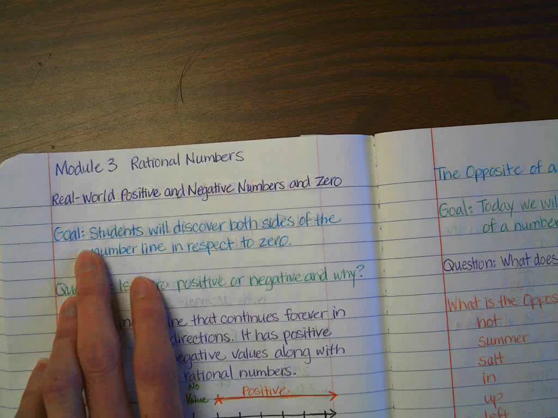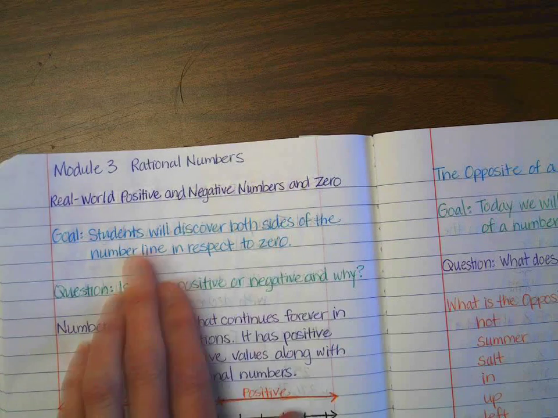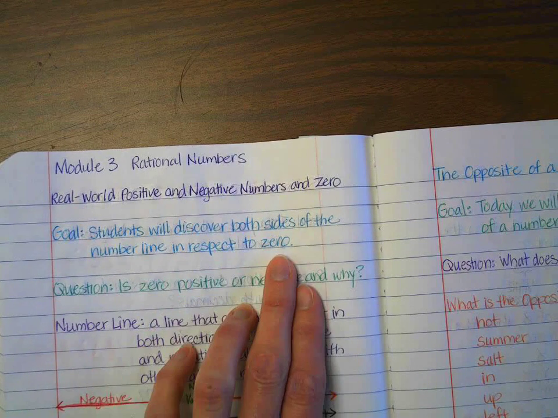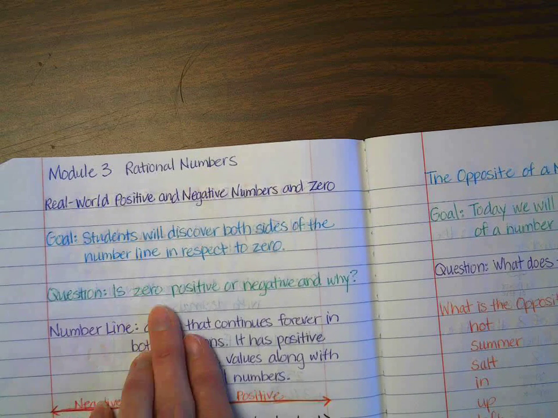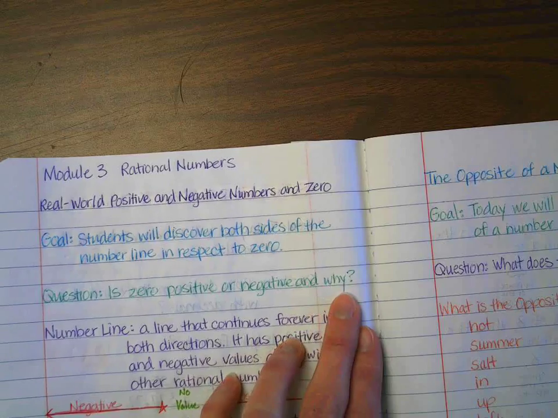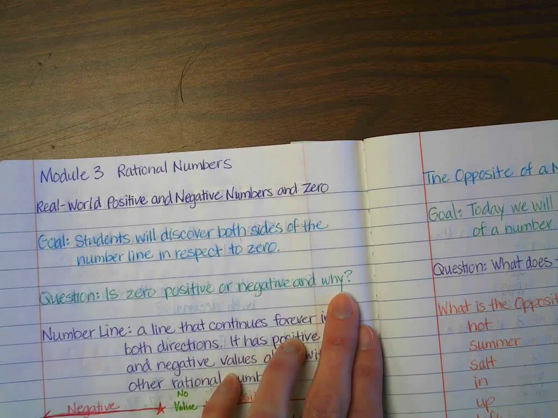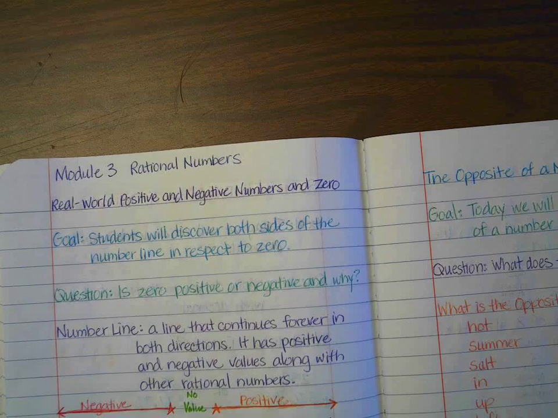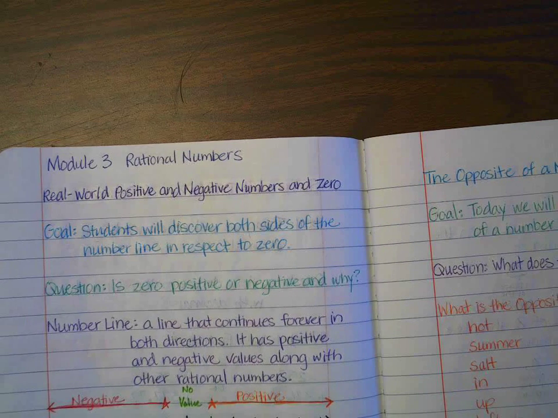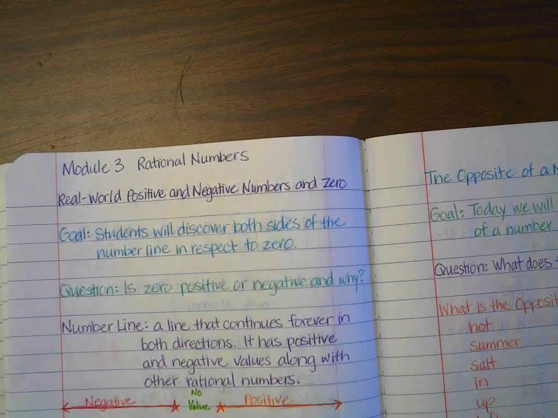I don't know. So let's go back to our goal. Our goal today was students will discover both sides of the number line in respect to 0. I think we did that. The question is 0 positive or negative, and tell me why. You should know the answer, but don't forget to tell me why. So those are the two things we're going to be looking for in the morning on the board. All right? Short and sweet.